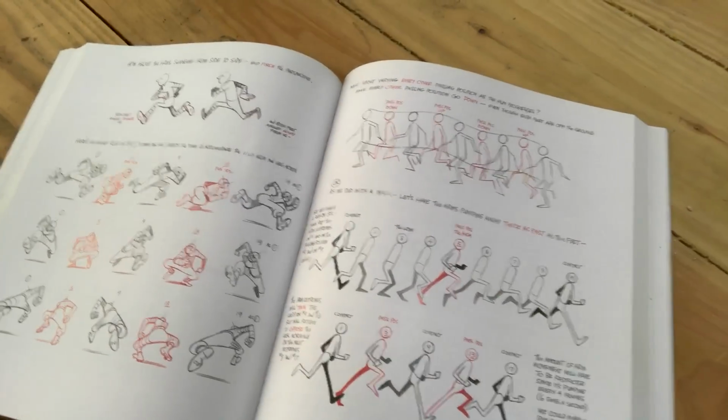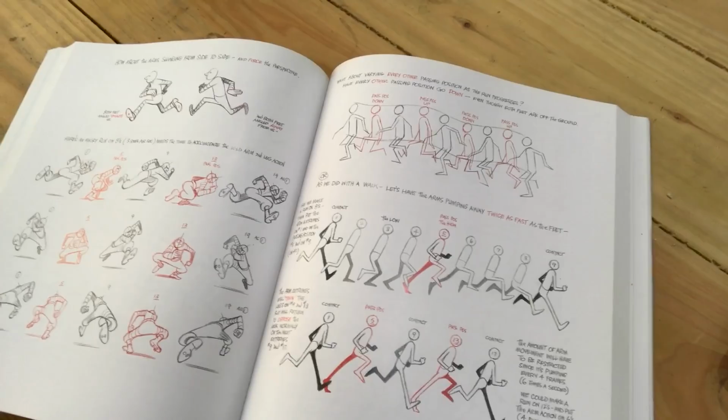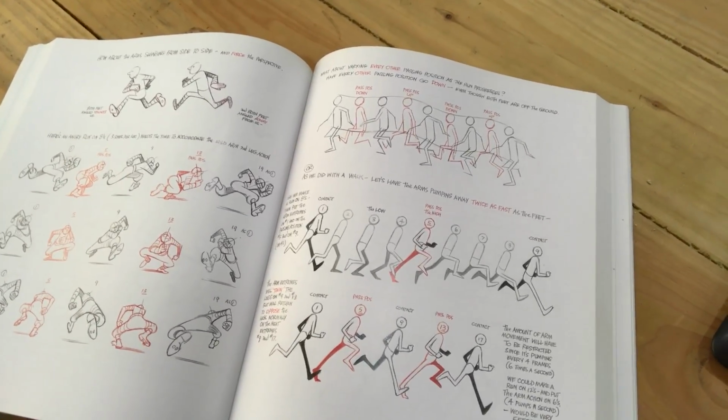Okay, so hopefully I'm showing you this. So there's timings, how to do training, what kind of key phrases you've got, all sorts of things. So it starts with a bouncing ball, goes all the way through different kinds of expressions, anticipation, and various kinds of motions. It's over 330 pages, so definitely a lot of information in there.